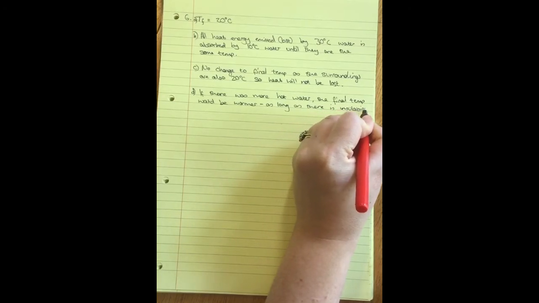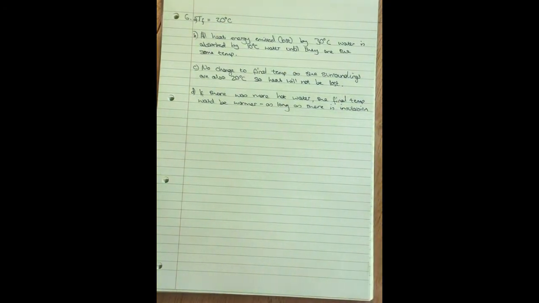Because, of course, adding a higher volume of the 30 degrees is going to put the equilibrium temperature above 20 degrees. So now, if there's no insulation, we will lose heat energy to the surroundings, and we would come back to the 20 degrees final temperature, because that's the temperature of the surroundings. Every inanimate object will become room temperature given enough time. It will keep exchanging heat energy with its surroundings until everything is in equilibrium.